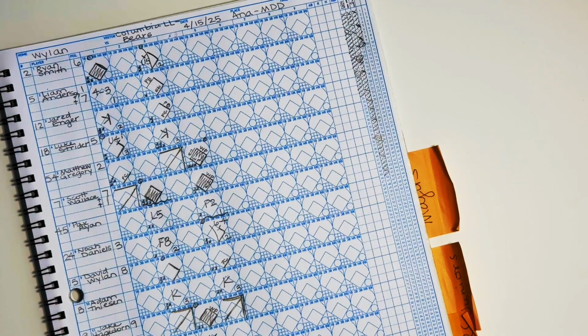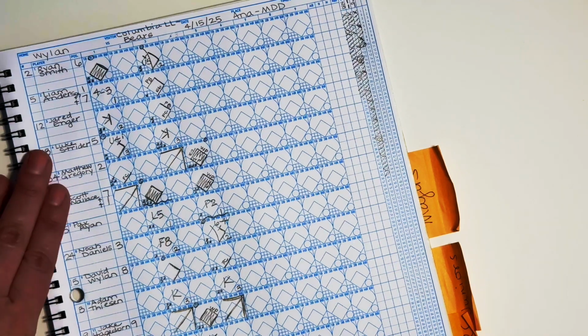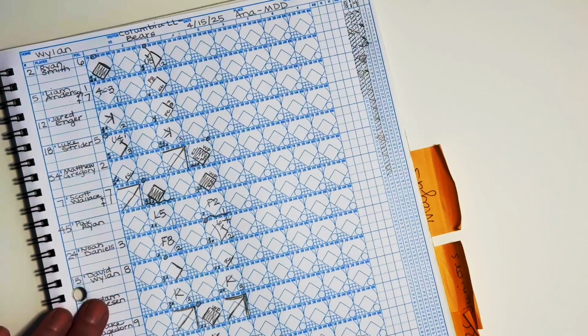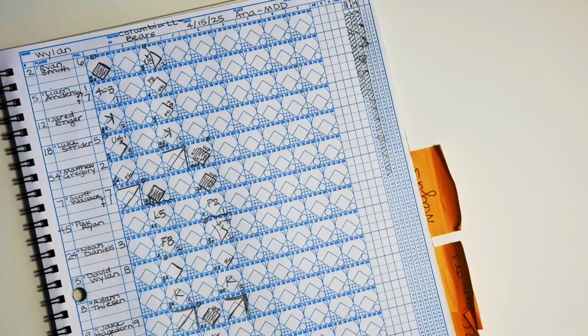We don't necessarily need to know where every single player is. We just need to know if they're coming in or if they're leaving the game. We want to be able to track it and tell on our scorebook to make sure that each player got 6 defensive outs in the field. They do not have to be consecutive. They just have to be 6 defensive outs.